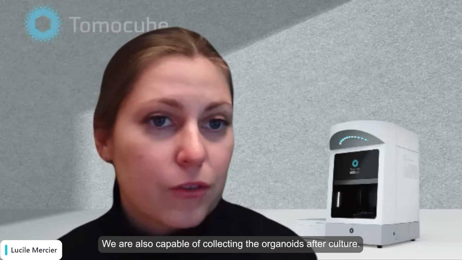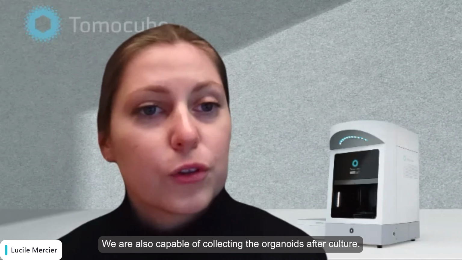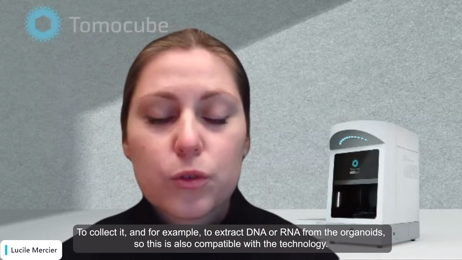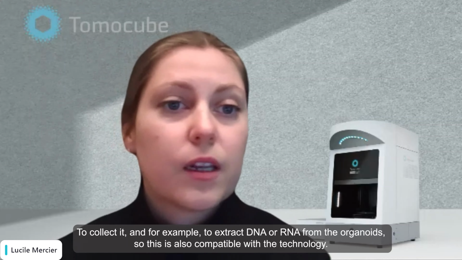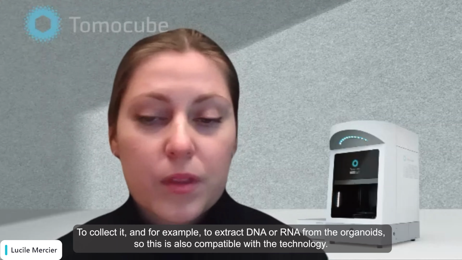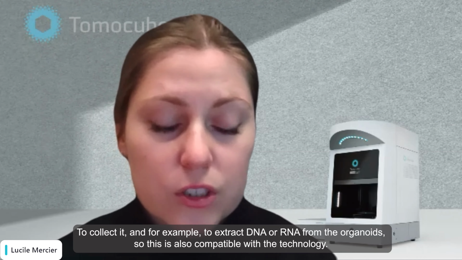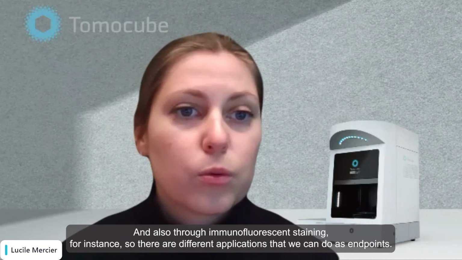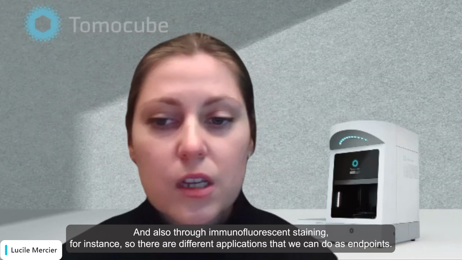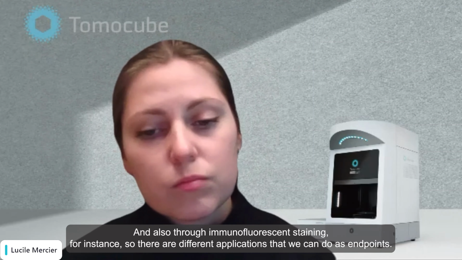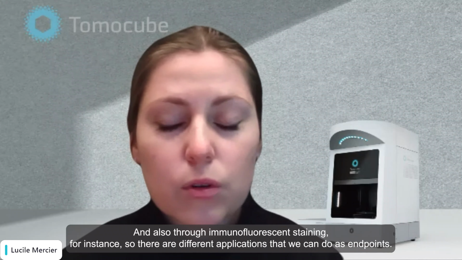We are also capable of collecting the organoids after culture, for example, to extract DNA or RNA from the organoids. So this is also compatible with the technology, and also through immunofluorescent stainings, for instance. So there are different applications that we can do as endpoints.